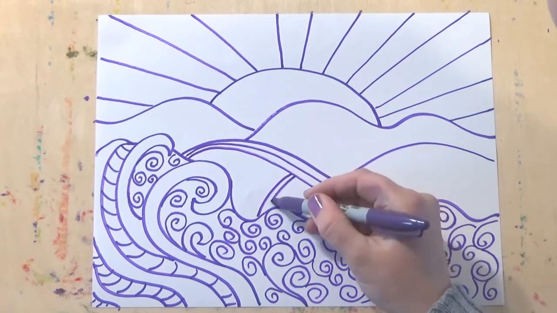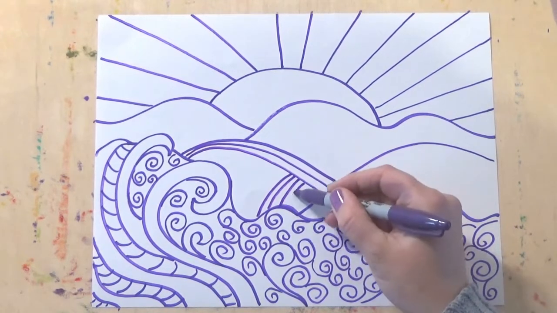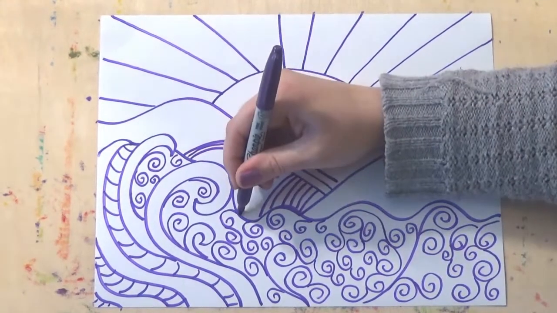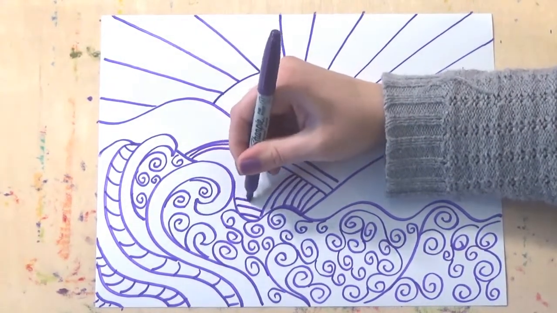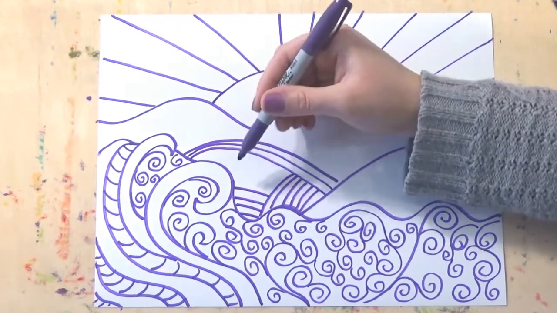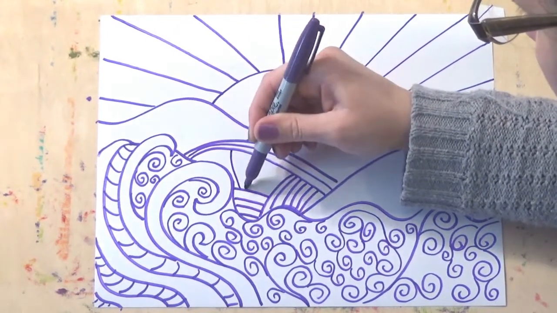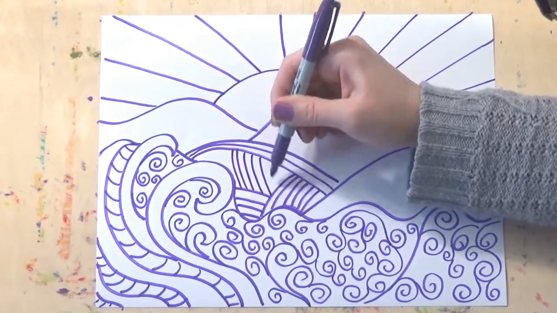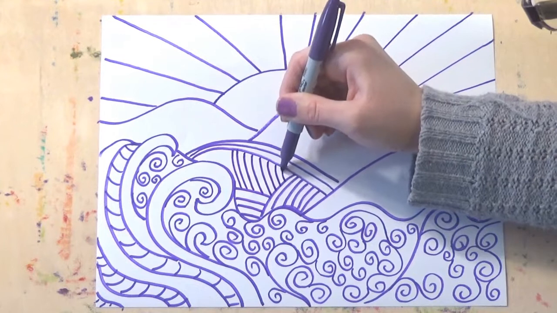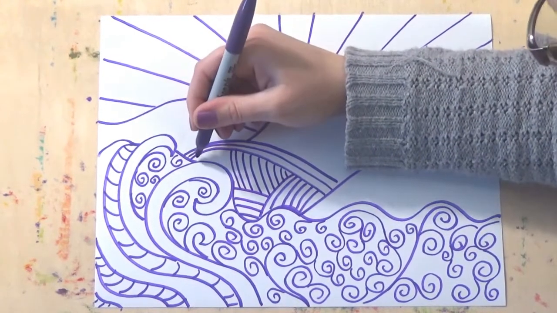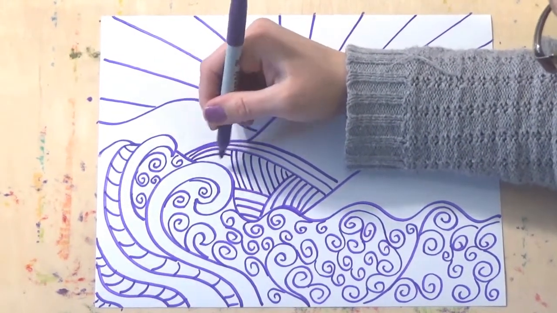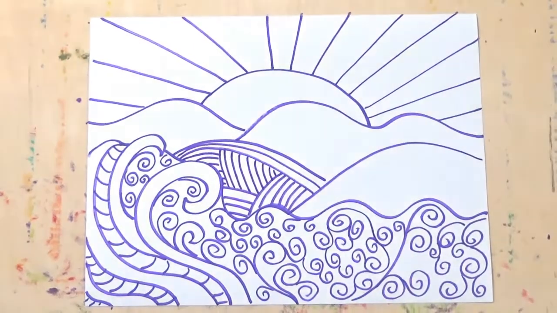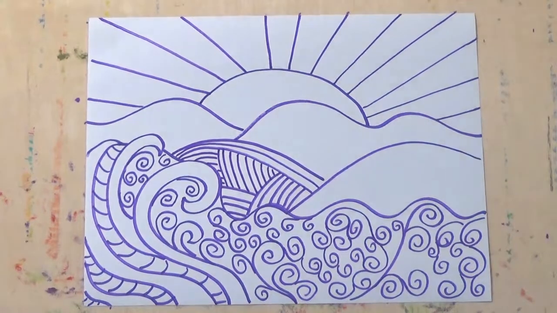Maybe you want your design to be hearts in the hill, or triangles, or repeated dots over and over. You don't have to copy exactly what I'm doing, but if it helps you to copy what I'm doing, you certainly can. I'm just doing different directions of lines. Very simple straight lines in all different directions, and they look pretty cool. That was one hill. Now I'm going to work on another hill.